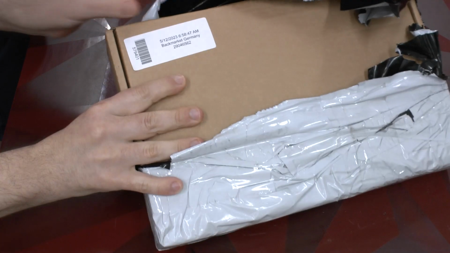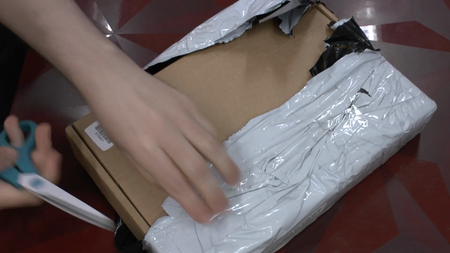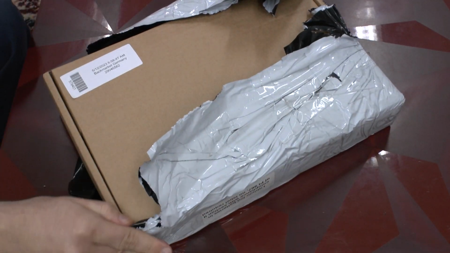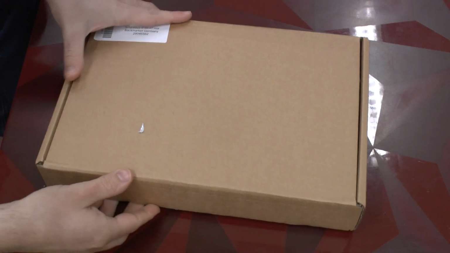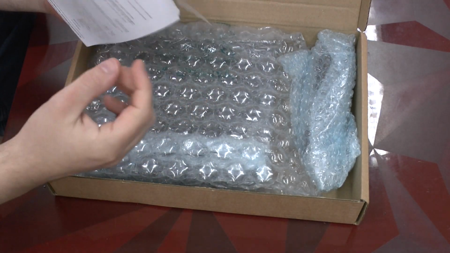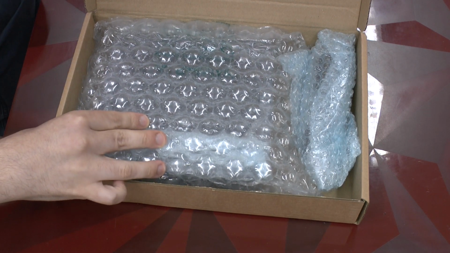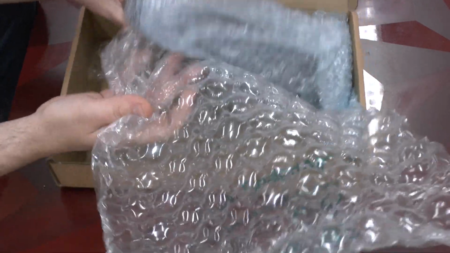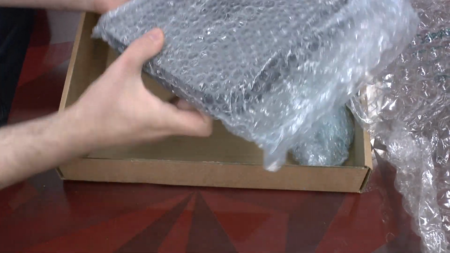This thing is awfully light for a workstation. I am not used to them being so light. But yes, here we are. We open it. We find a sending voucher. It's basically, we sent you your computer. Please say hello to us. And then here we already find the compute unit. This is it here.